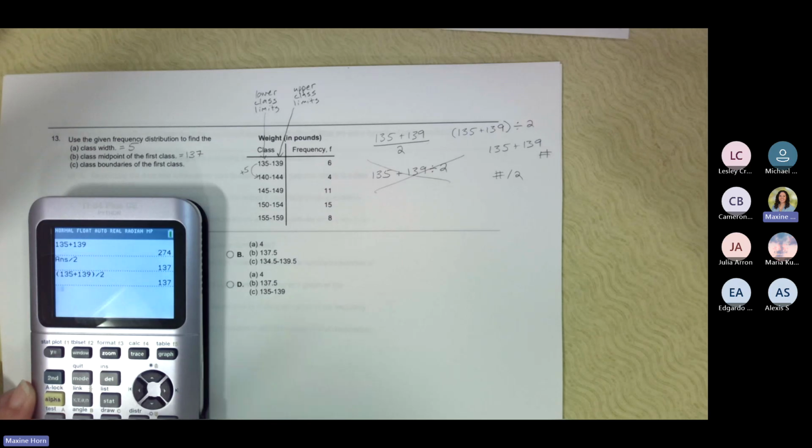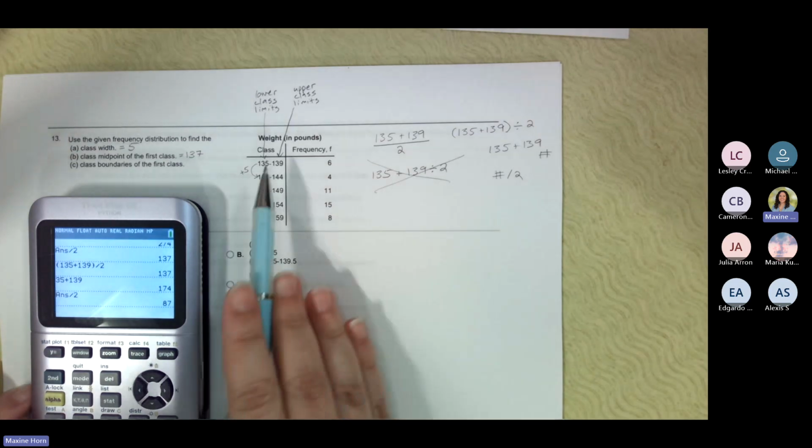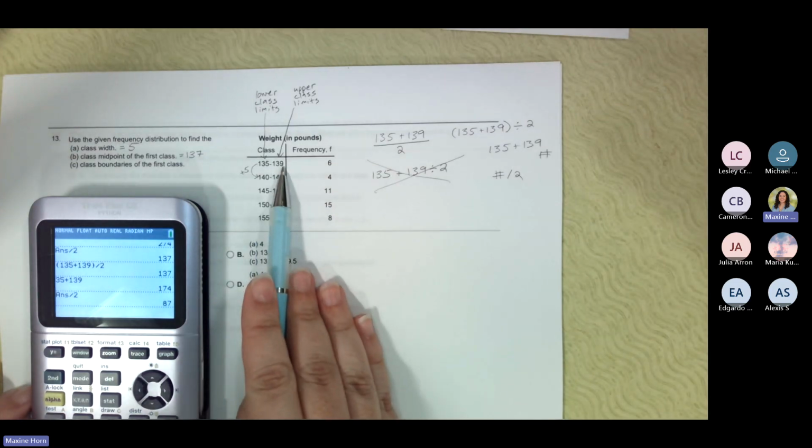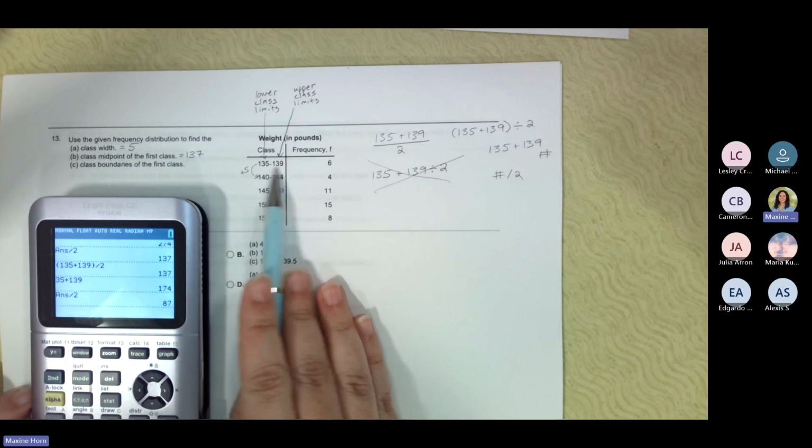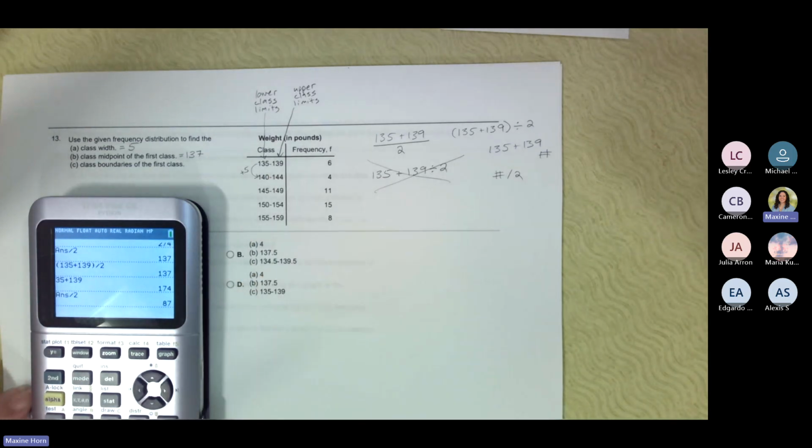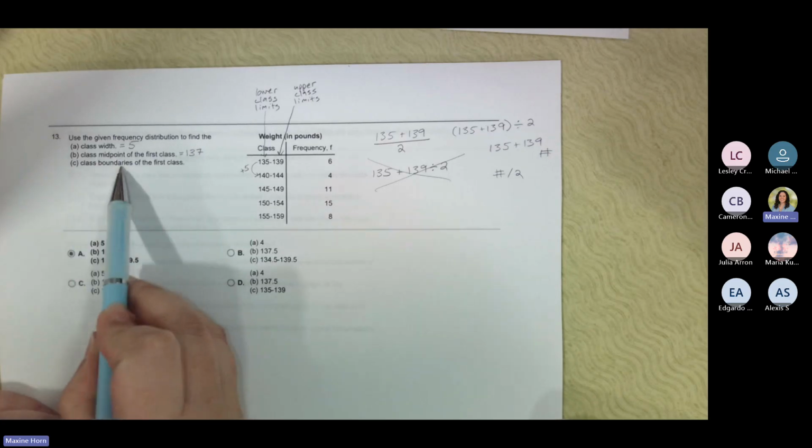I missed the 1 and I just typed in 35. So let's say that I didn't catch that, and I said, oh, my answer is 87. When I stopped to say, well, does that make sense? I would have said, oh, wait, no, that doesn't make any sense. 87 is not halfway between 135 and 139. And I would have caught my mistake before getting a wrong answer.